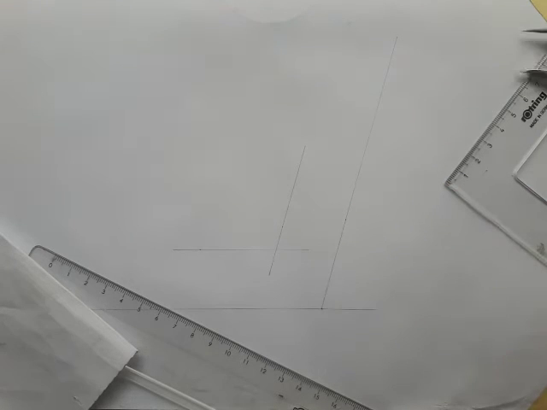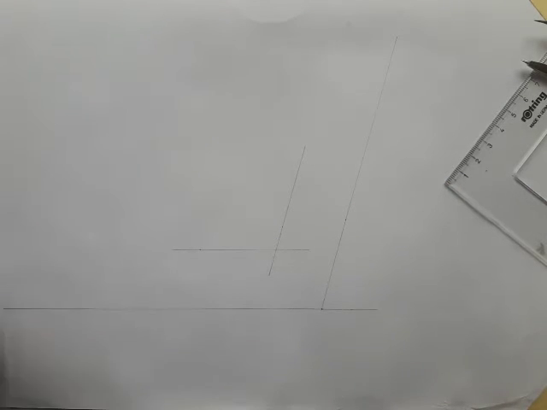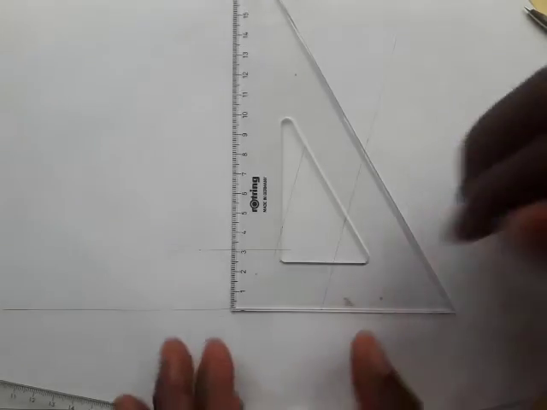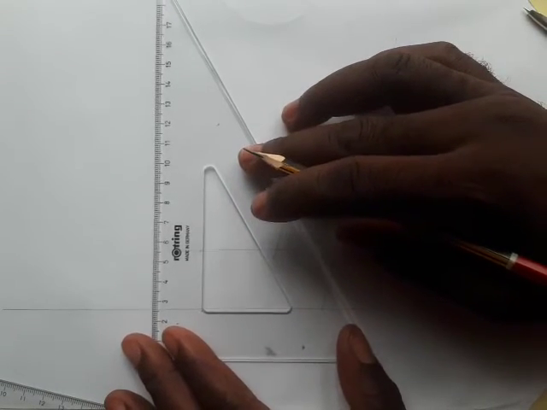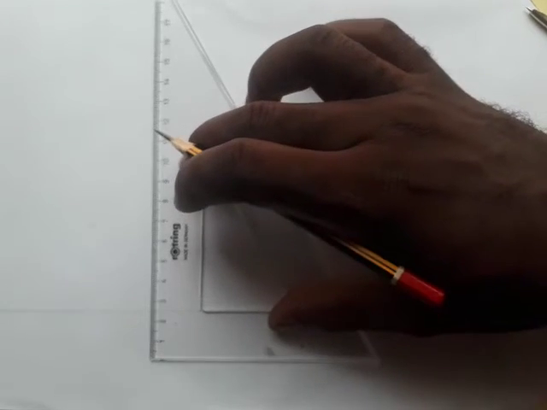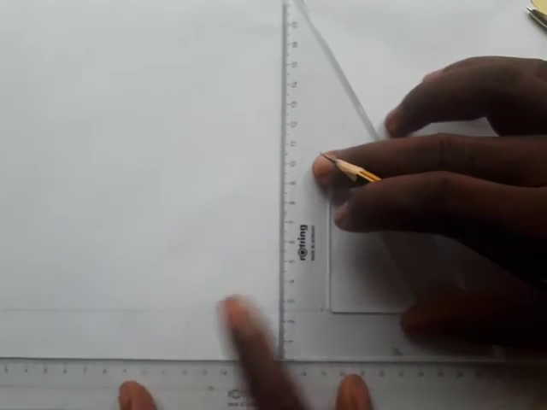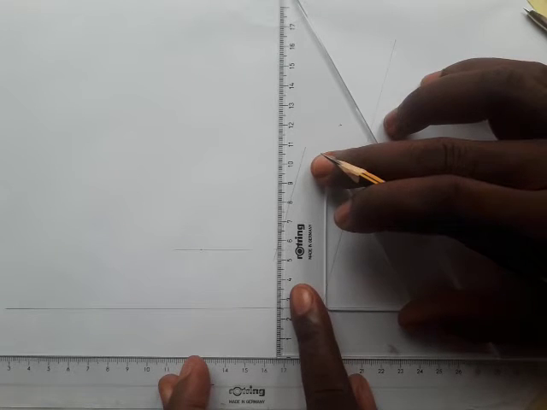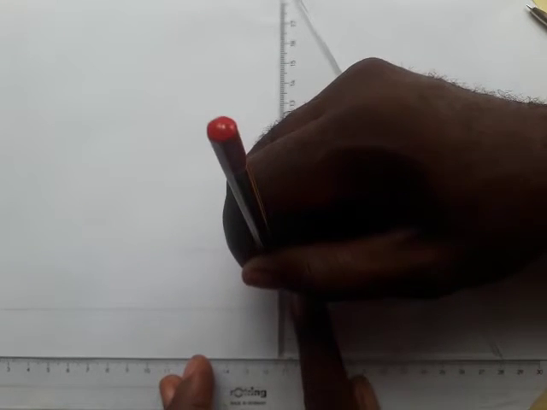But before I do that, I will have to indicate where the arc will start and where it will stop. So how do I do that? Drop a perpendicular from this point. I would like to erase it a little bit. From this midpoint, align, drop a perpendicular. So I'm going to align my set square here like this. Then I will drop a perpendicular. I will use broken lines for now, just to indicate. So it means I will start my arc from here. Then I need to also drop a perpendicular to this line.